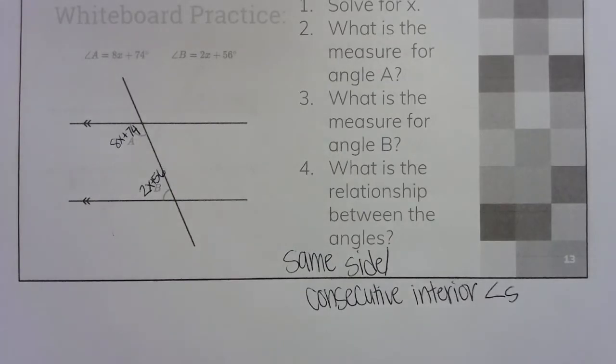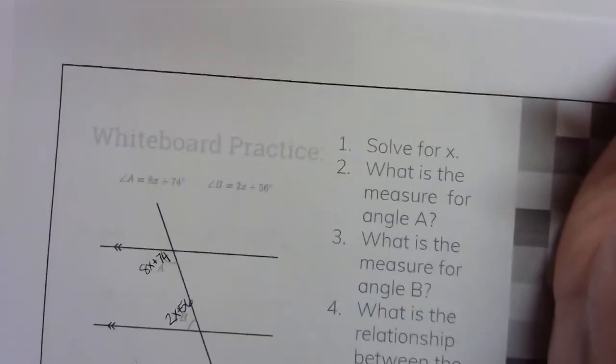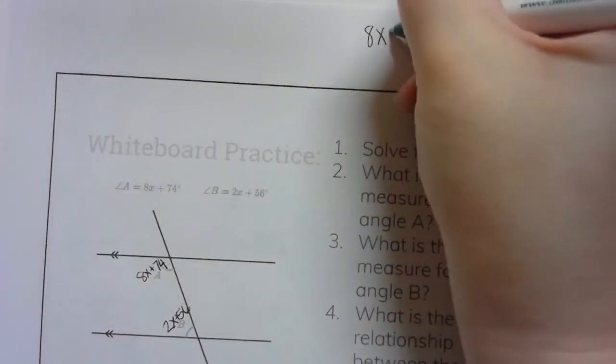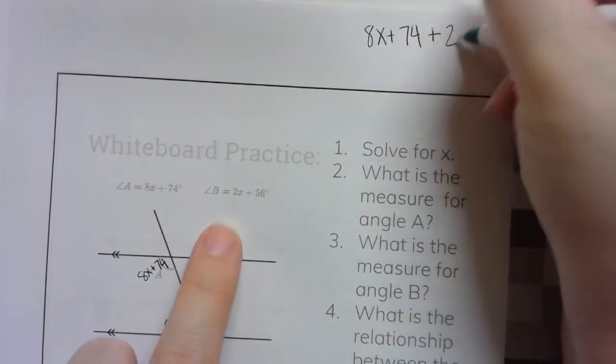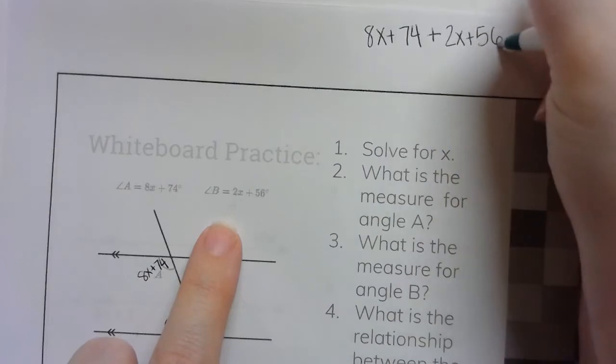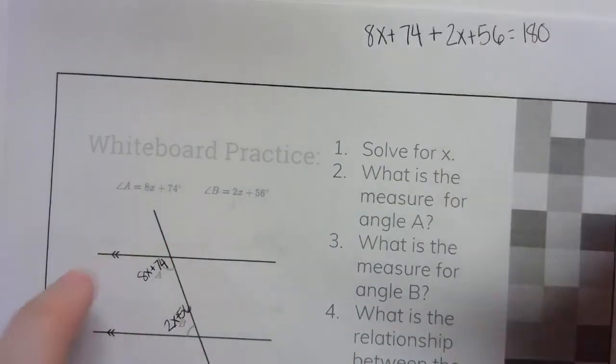Well, if they're same side or consecutive interior, we know that they are supplementary. Okay? They're supplementary angles. They add up to be 180. So when I'm solving for x, I have to add them up to equal 180. So I'm going to do that right up here. Let me get a little space. So I'm going to say 8x plus 74 plus 2x plus 56 should equal 180 degrees because same side or consecutive interior angles equal 180.